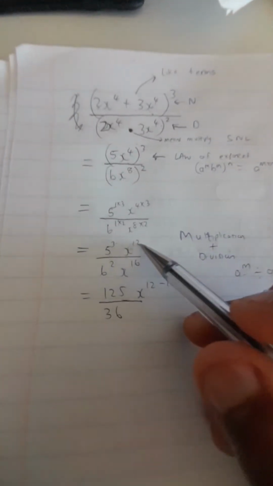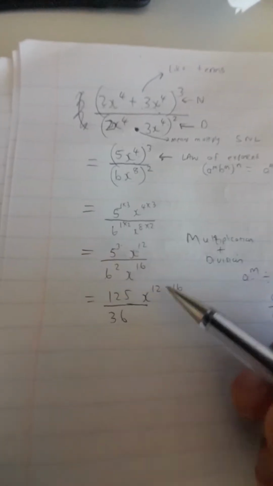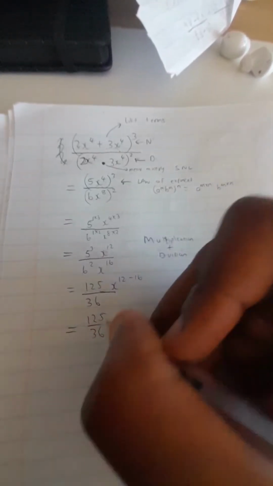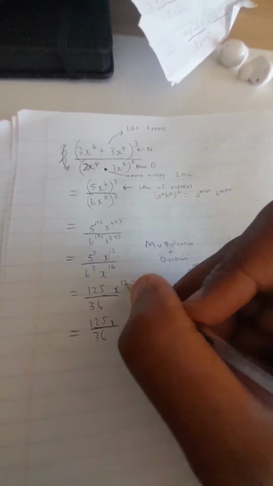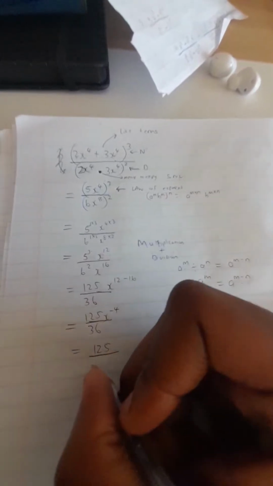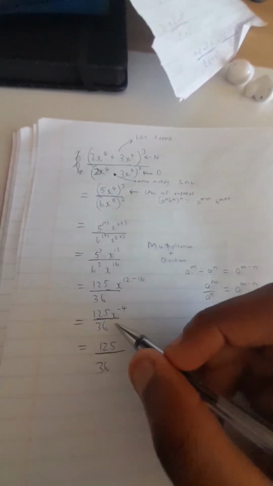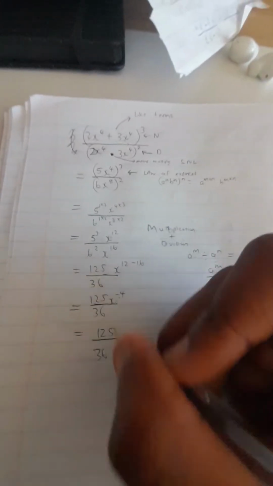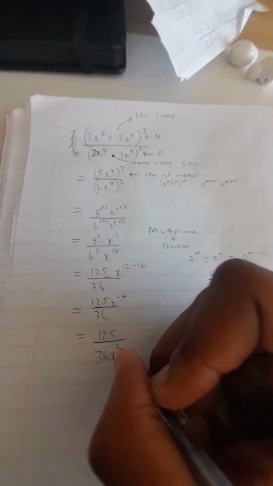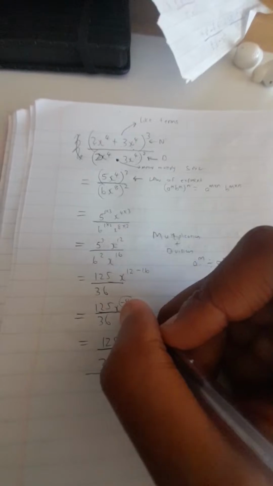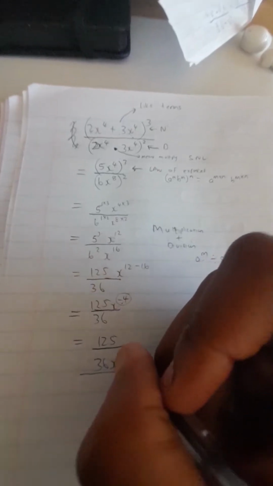This exponent moves to the numerator, changes to negative 16. So basically we get an answer of 125 over 36. In the numerator, we get x to the power 12 minus 16. It's x to the power negative 4. But we know we cannot leave our answer as a negative exponent. So what we do is we use the negative law of exponents. And we write this x to the power negative 4, not in the numerator anymore, but in the denominator, but with a changed sign to the exponent in the denominator, which is x to the power 4.